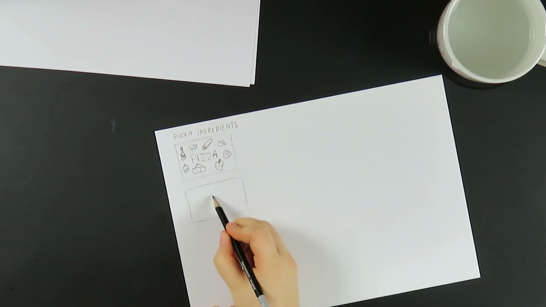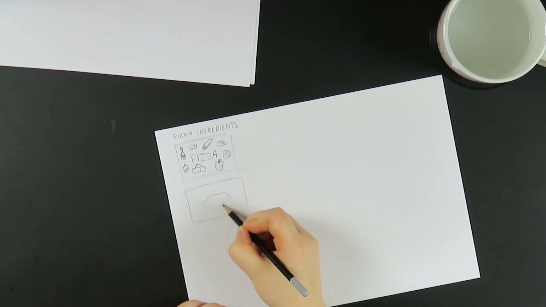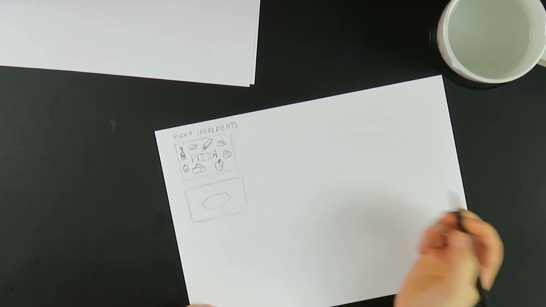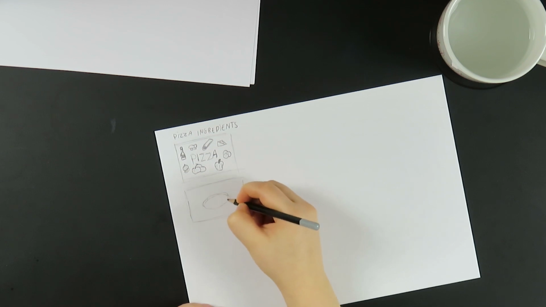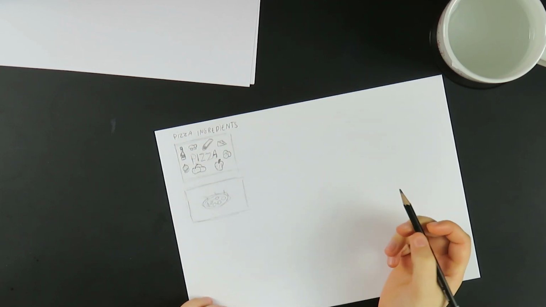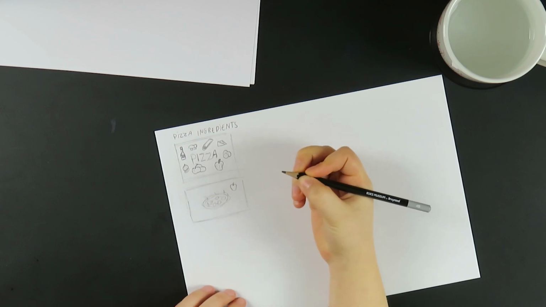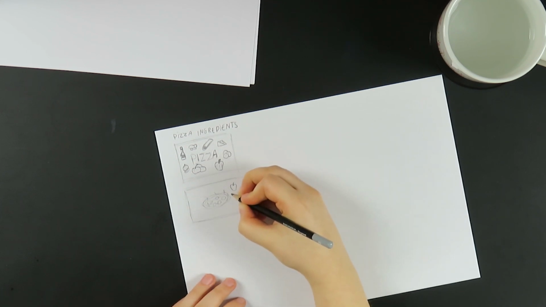Maybe instead of drawing the words, I can draw a pizza in the middle and fill it with all the ingredients. And then also put some ingredients around them and put the names of the ingredients with the doodles.